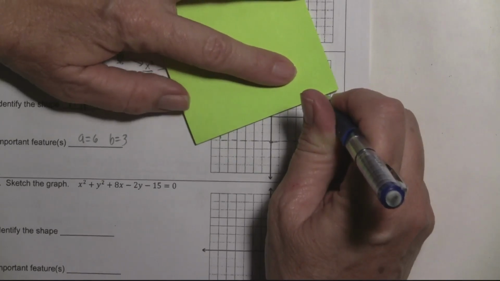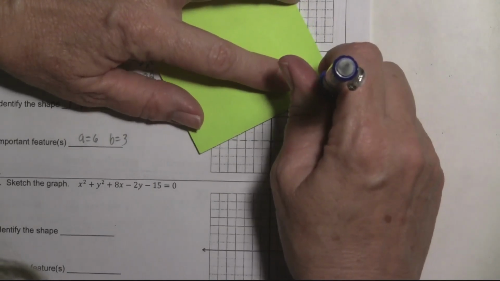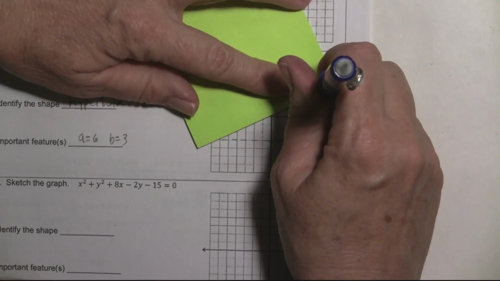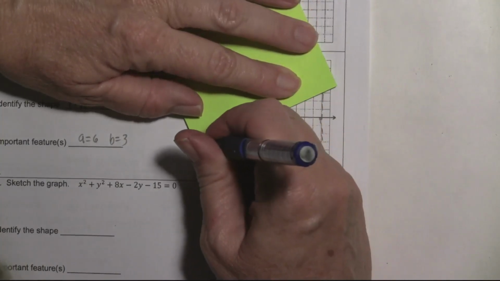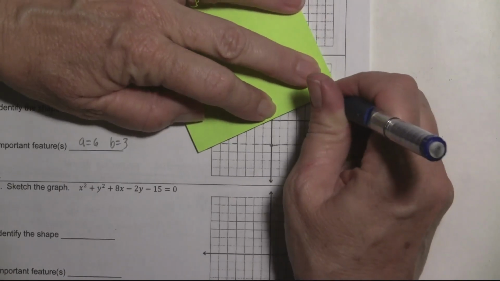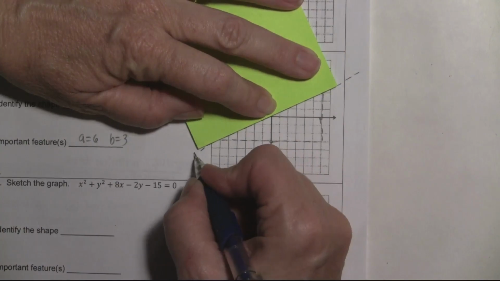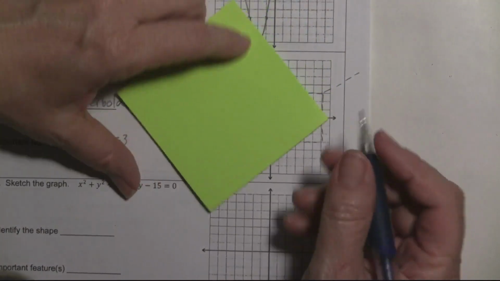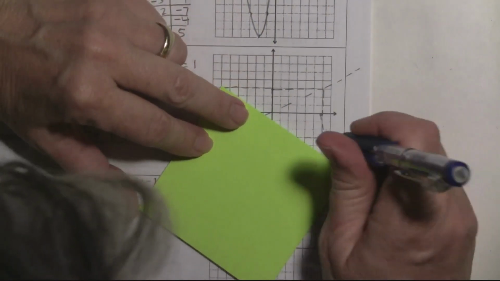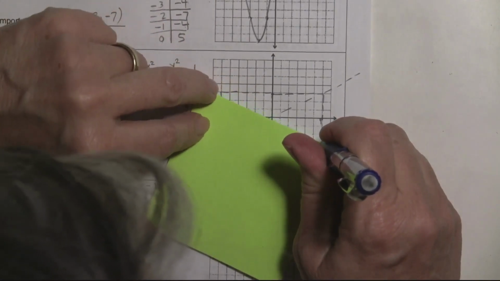So right through the center and right through the corner. Corner to corner. And right through the center. And right through the corner.